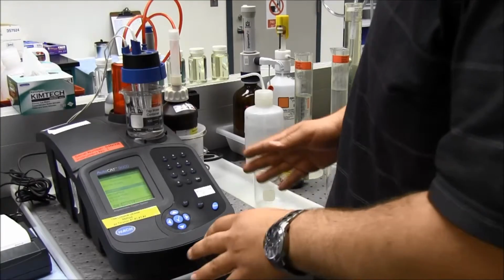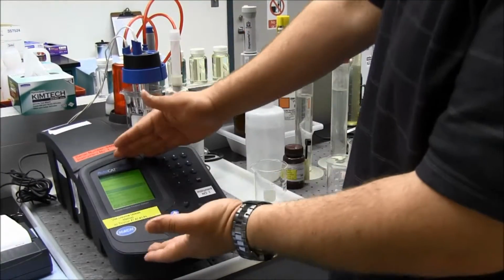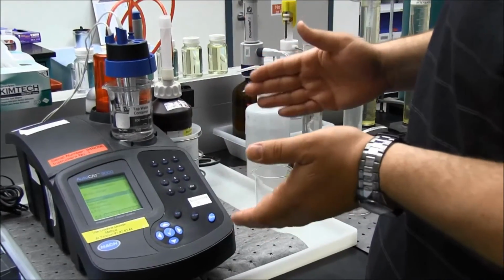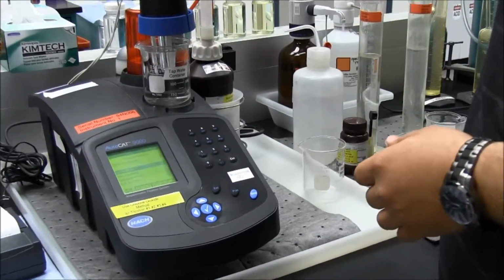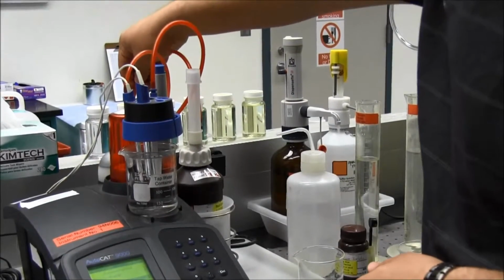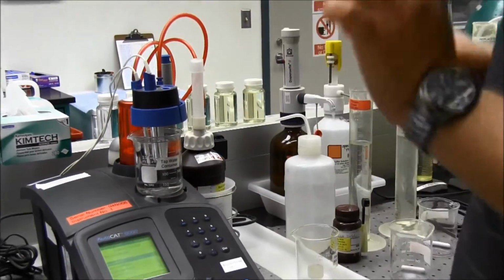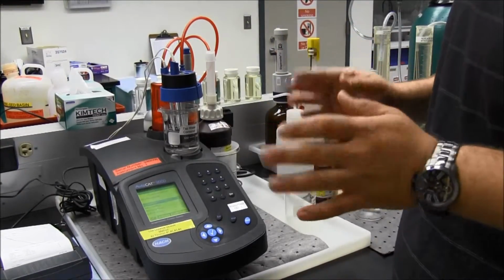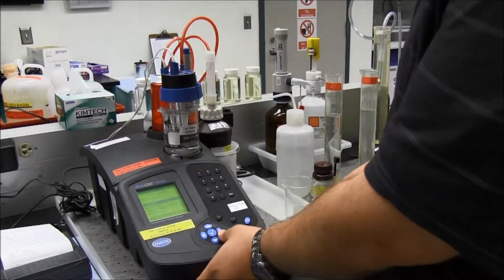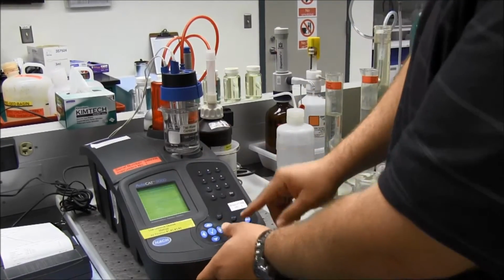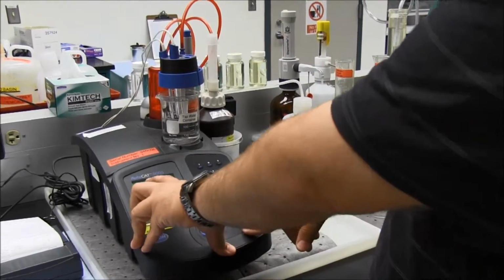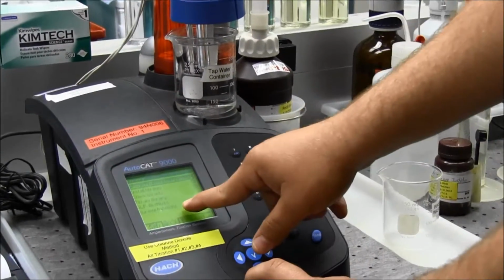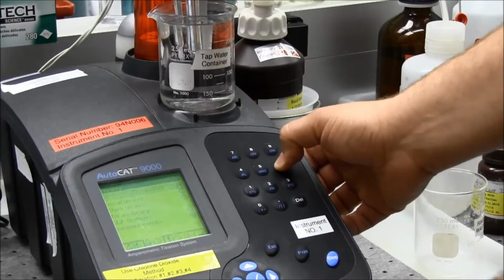Okay, so this is the AutoCAT 9000, and when you turn it on, you're going to come to this main screen right here. What you need to do before you do anything on this is make sure that there's no air in any of these lines, because it uses such small amounts of titrant that any air bubble in there could throw the whole test off. So you go to the titrants menu by arrowing over once, and then come down to burette functions, which is number 6. So I'll hit number 6.